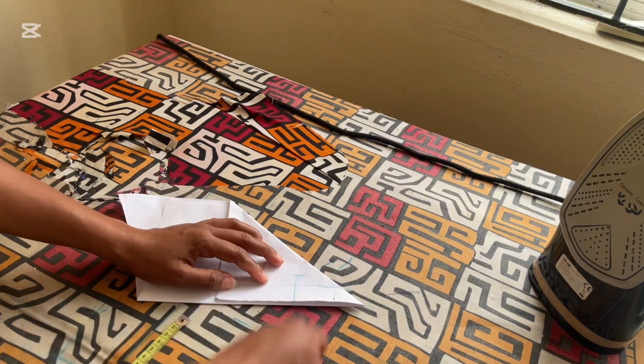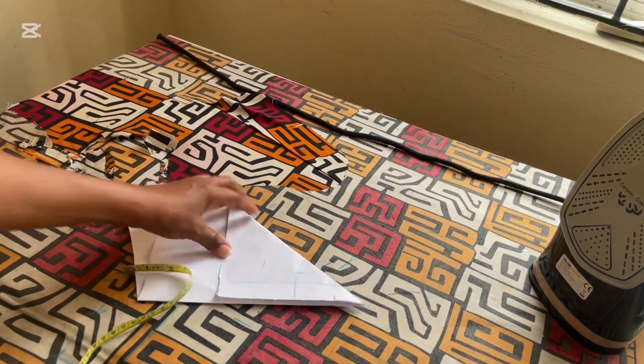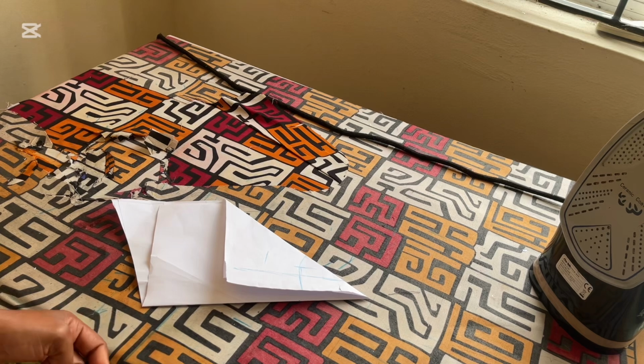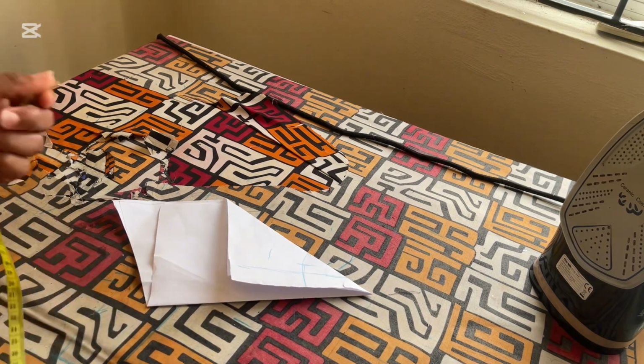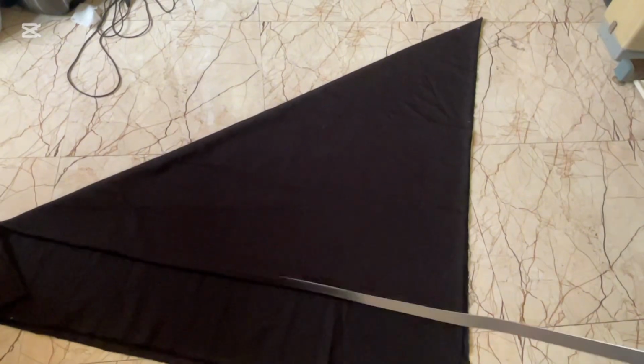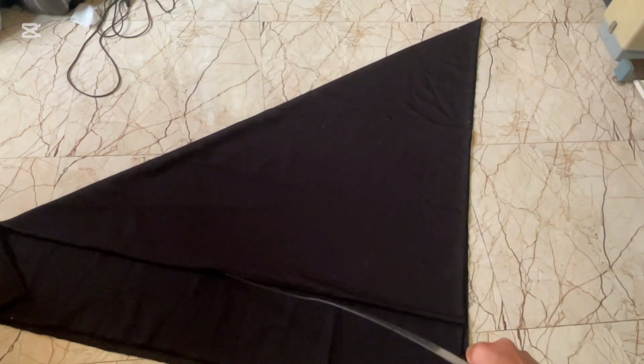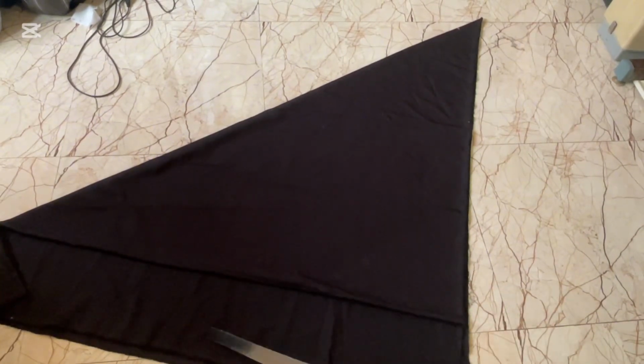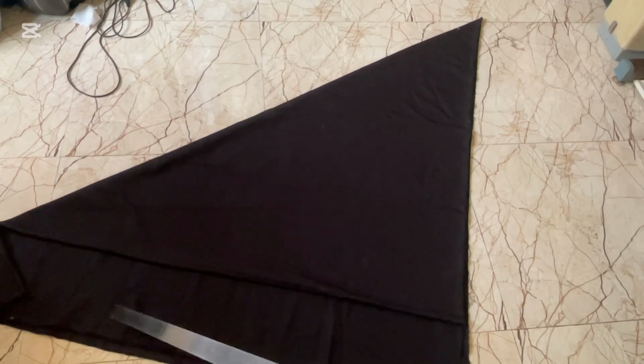Then we'll now move to the extension. So I think with this one, let's go to the fabric. You'll be able to see what I'm saying. I have to be doing it on the floor because my table is not that big. I fold it in a diagonal fold. You can see the length is not long. That's why I said that I will be joining this place.